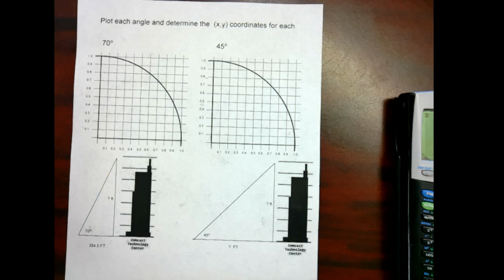All right, we're going to take a look at the unit circle, and we're going to see how we can use triangle similarity to find missing lengths and find out, say, the height of the Comcast tower here in Philly.